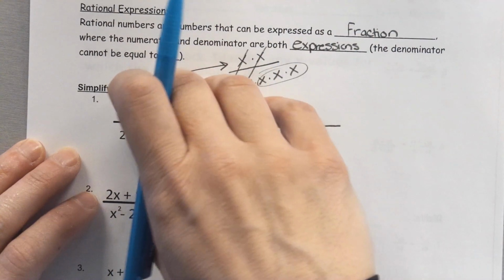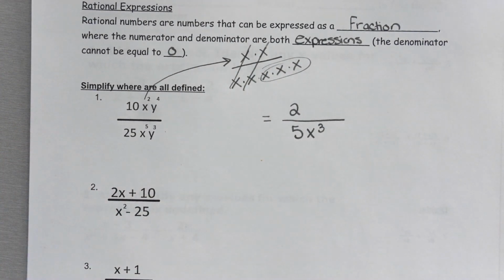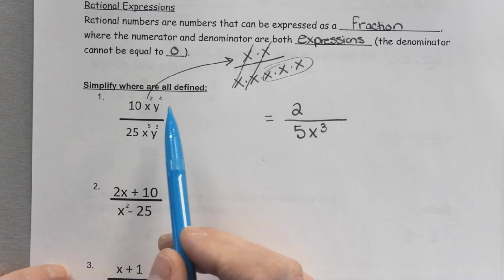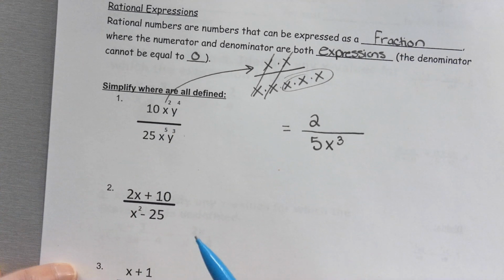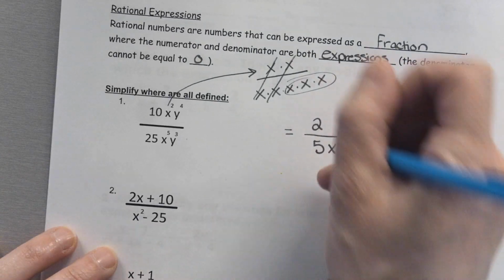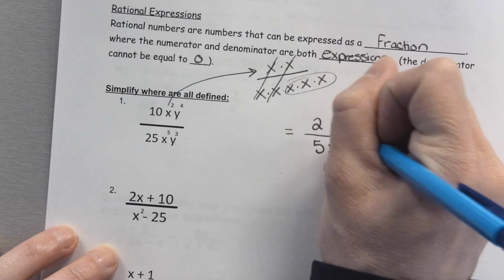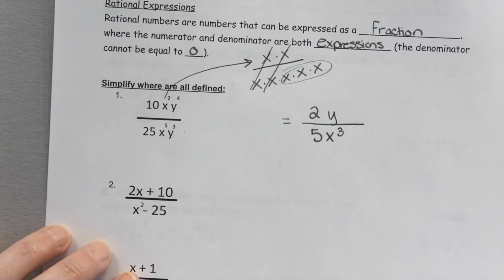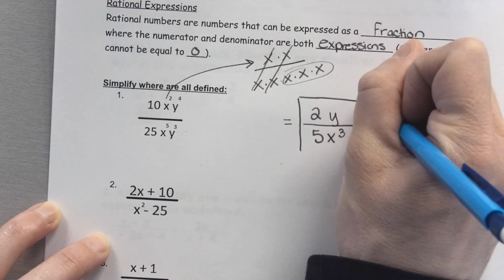All right, so I'm going to take my sticky note and uncover all the rest. So we've got y's to deal with as well. So when I subtract, I'm going to do what minus what? 4 minus 3, which gives me 1. And because the 4 is bigger, it lives in the top. So this is going to be my final answer.